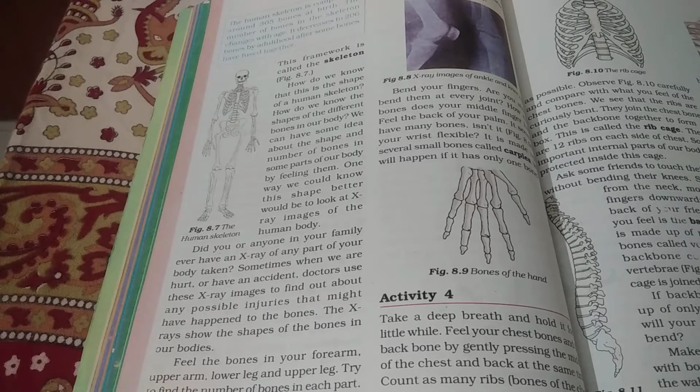organism. So the bones give the structure and shape to the body of an organism. We can get the structure of bones or the skeleton system with the help of X-ray. X-ray is a technique. X radiation is passed into the body, so it will capture images of bones and the complete skeleton system if we need.